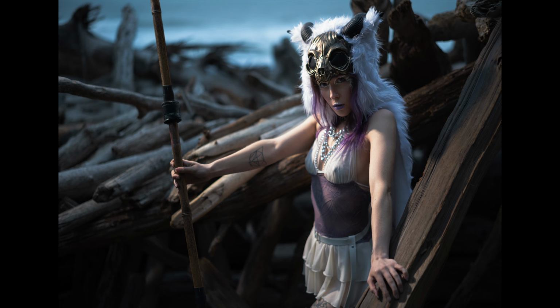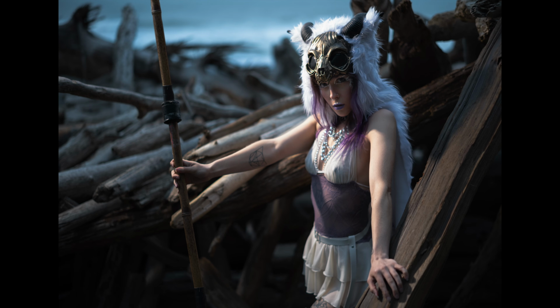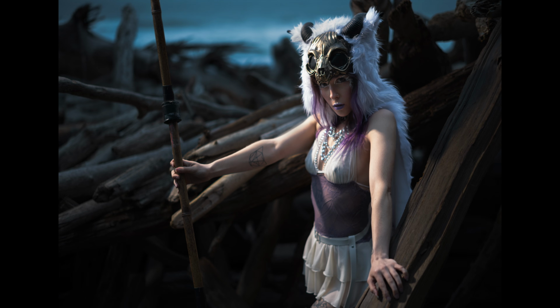So to make sure I captured enough information, I overexposed the image a little bit. But the thing is, the photo is going to look like it was shot during the daytime. It's not consistent with the story. So how can we fix that? Instead of darkening everything, I only darken the background. After I darken the background, you can see it matches the story much better. Not just that, it also makes my subject stand out a lot more from the background.